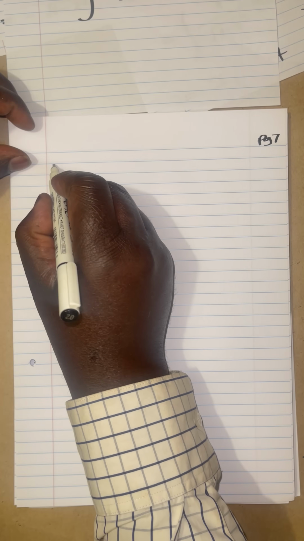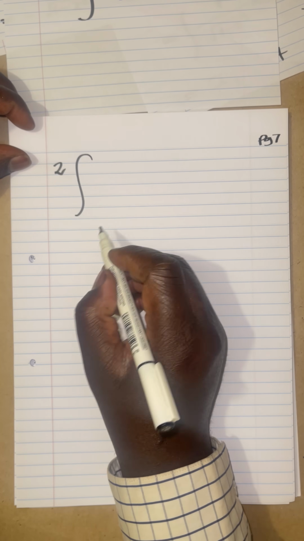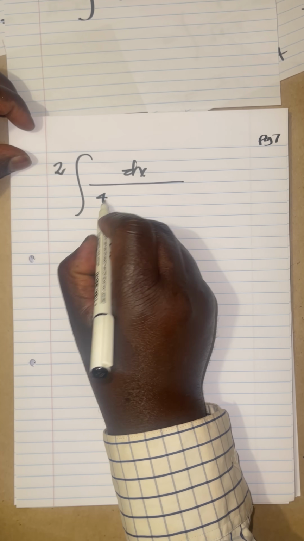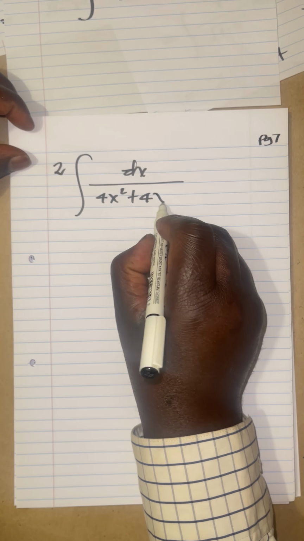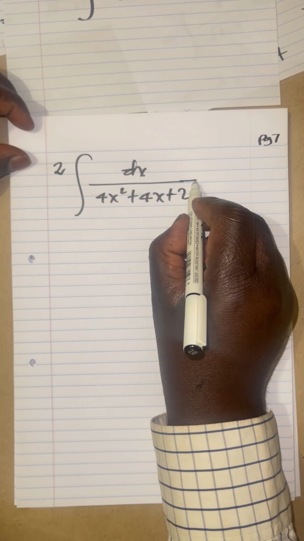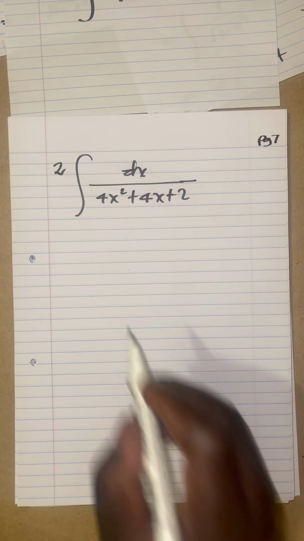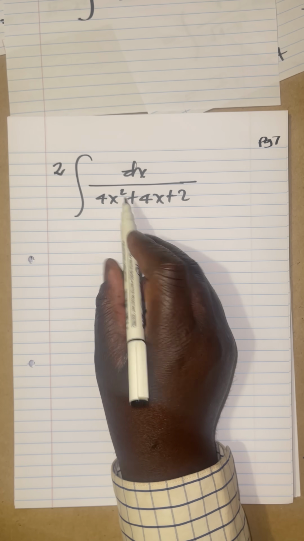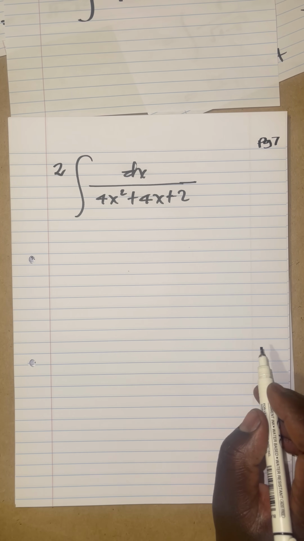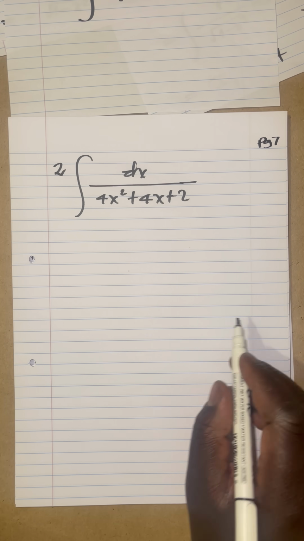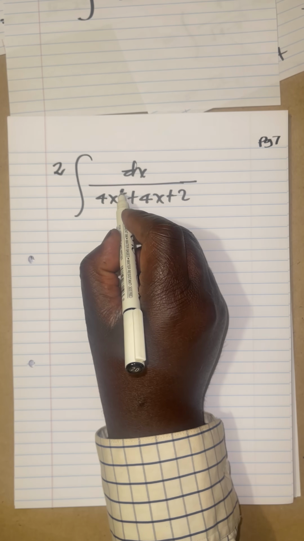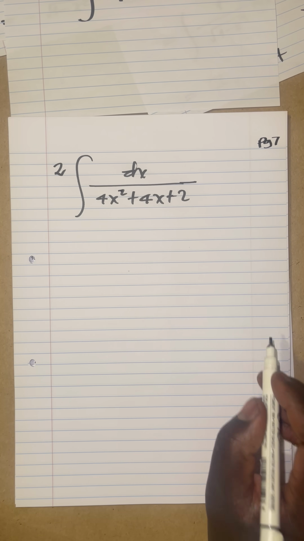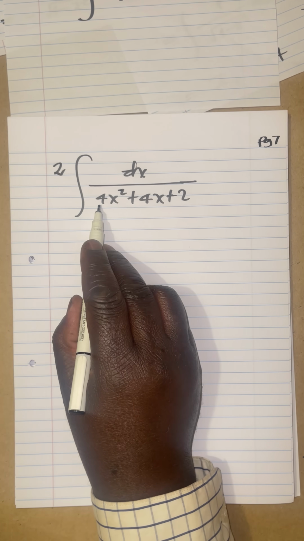So our integral number 2, we start from dx all over 4x squared plus 4x plus 2. Now, if you look at the denominator here, differentiating this, it will give you 8x plus 4. And we don't have such an expression in the numerator, which means we have to work on the denominator. And it being a quadratic function, we have to first of all think of completing the square of this one.